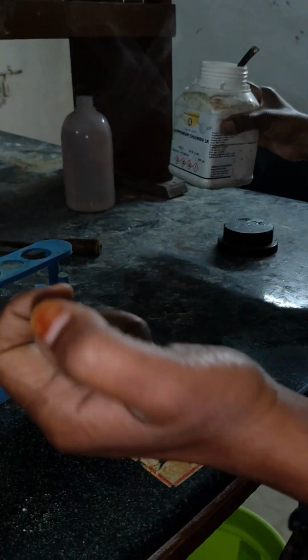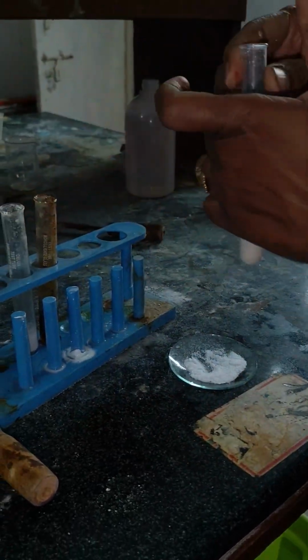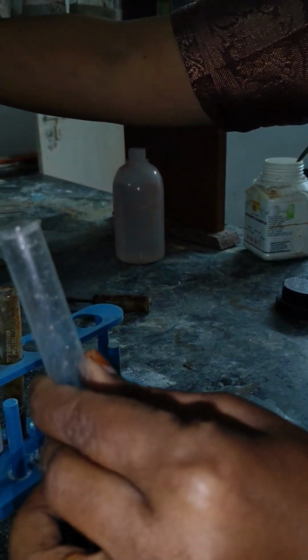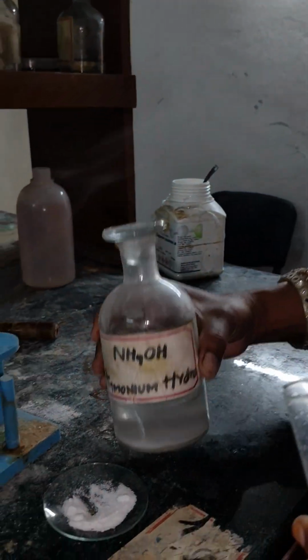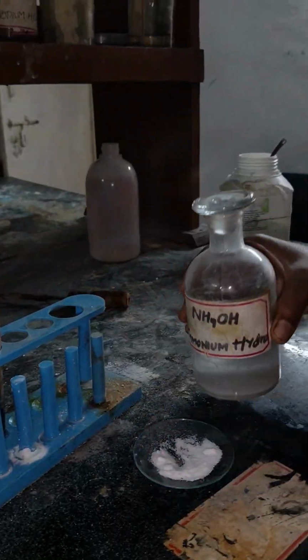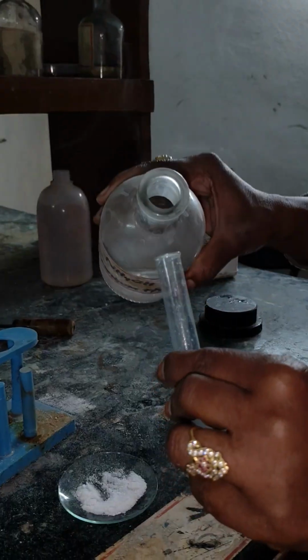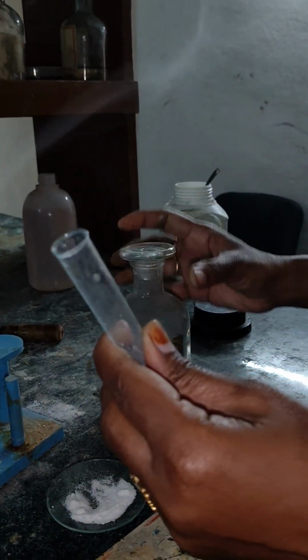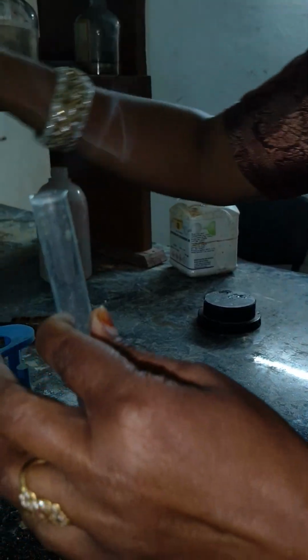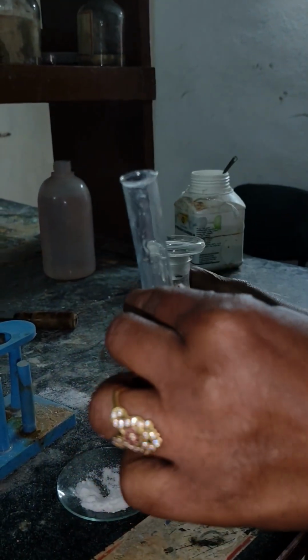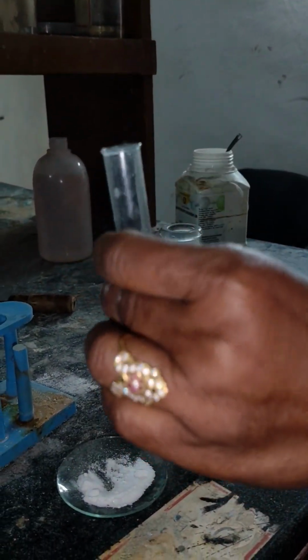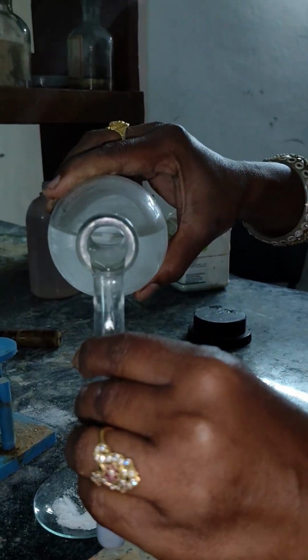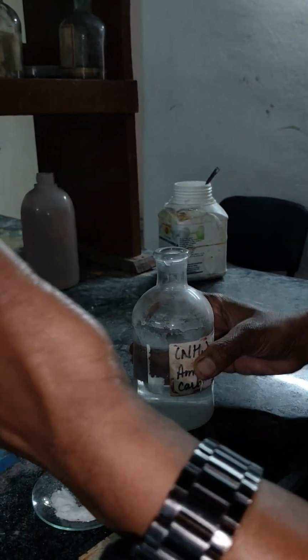After adding ammonium chloride, add ammonium hydroxide. After adding ammonium hydroxide, you have to add ammonium carbonate, and shake it nicely.